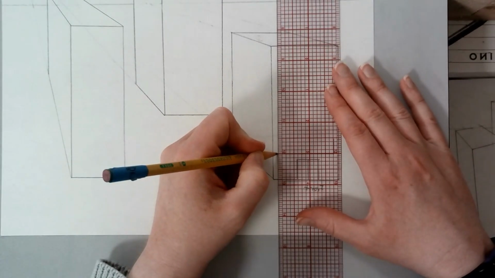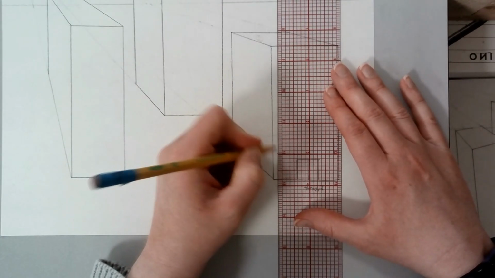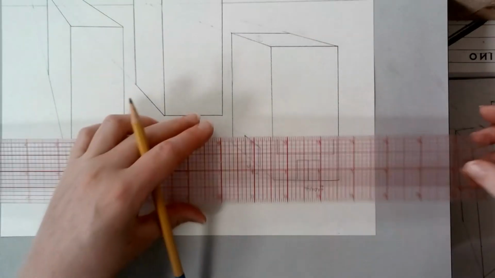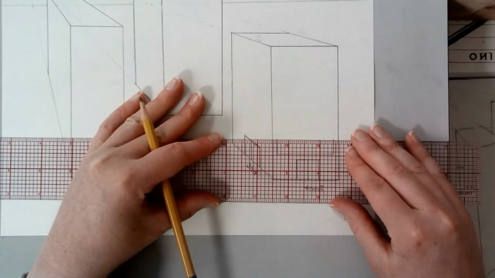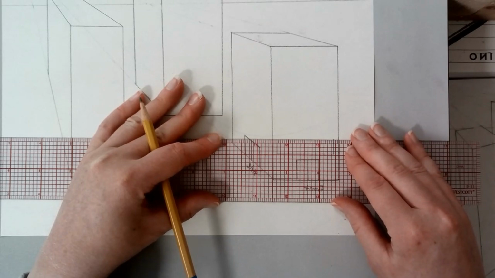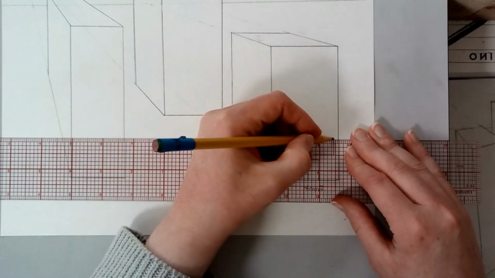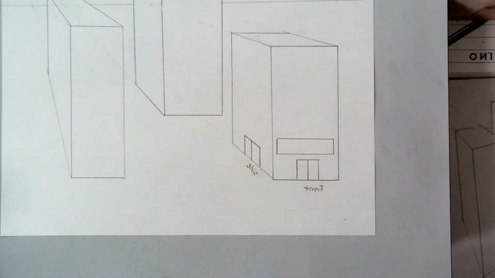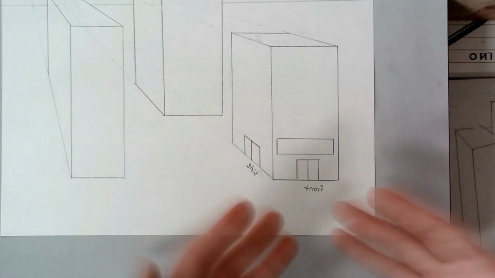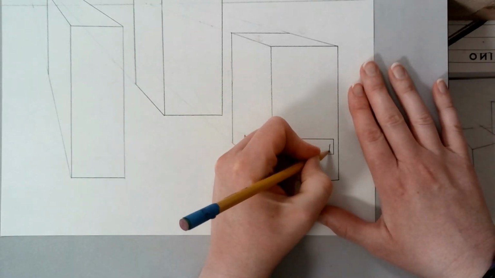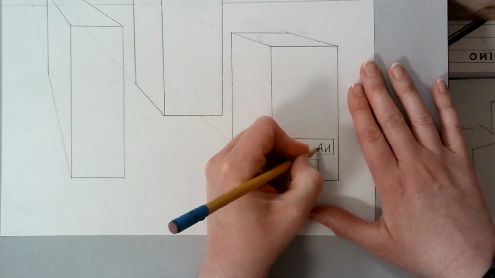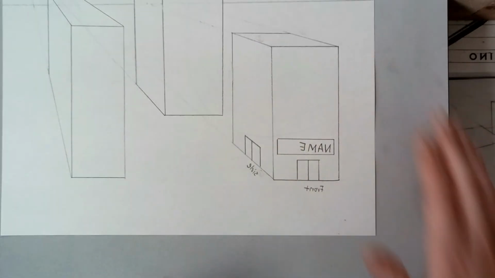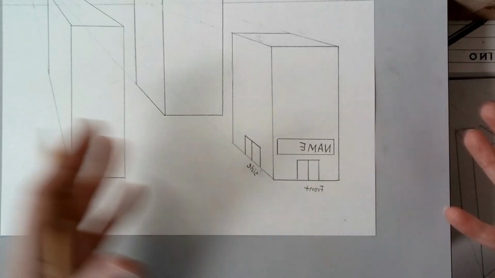Make whichever line is logically next in your mind to make the rectangle. It really doesn't matter which order you do them in. I would highly recommend starting with the vertical line first and then the horizontal line because it makes it easier. All right, so now I have the rectangle. I'm going to make it into a sign. I'm going to add the famous word "name" just as a placeholder. All right, that's the name. That's where that would go.